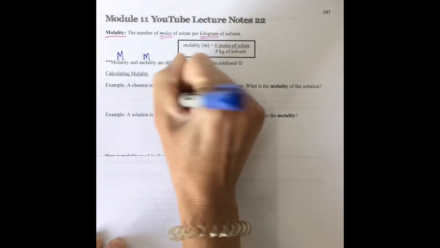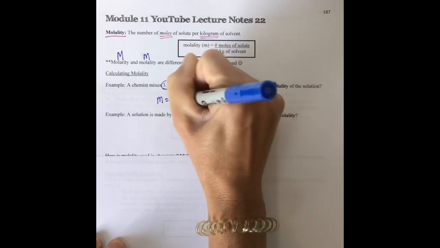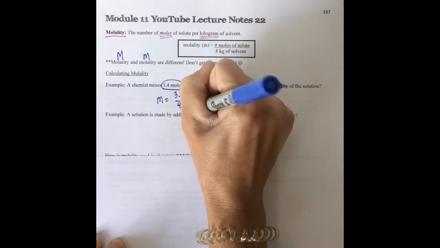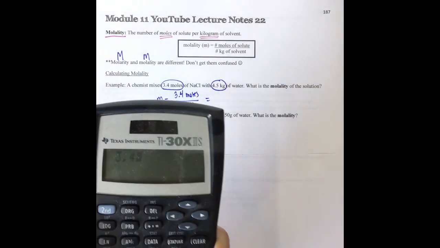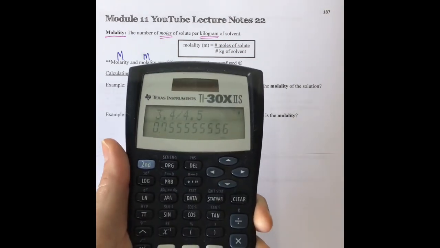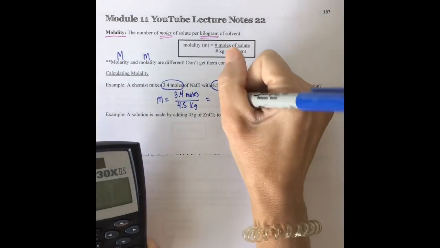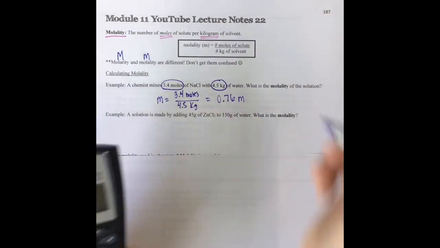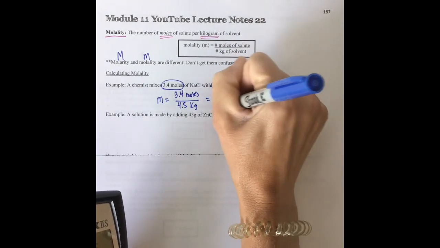And so it's pretty simple. They are going to have us do moles on top divided by kilograms on the bottom. And you'll just plug that into your calculator. 3.4 divided by 4.5. Remember, since I'm only putting 2 sig figs in, I really only need to keep 2 sig figs in my answer. And you'll label it with a little m, and you're finished.